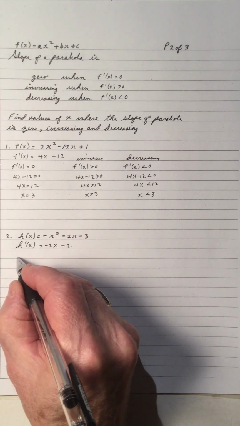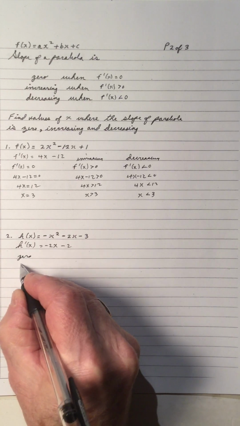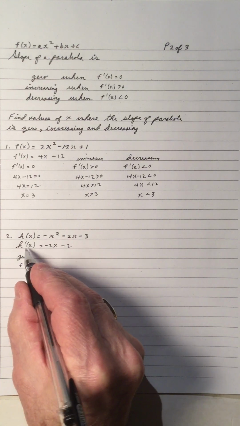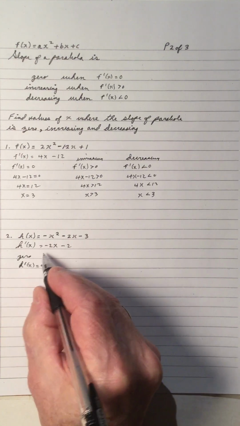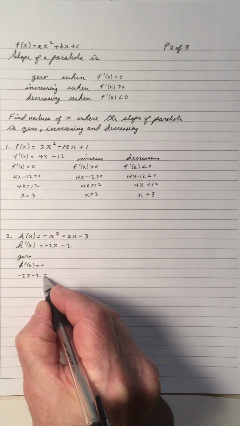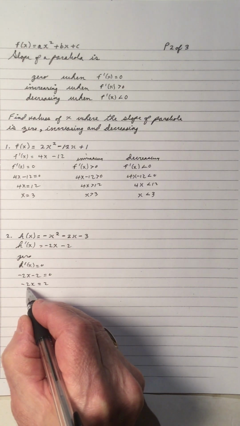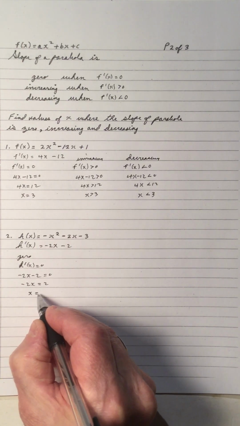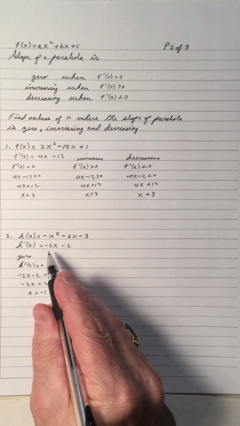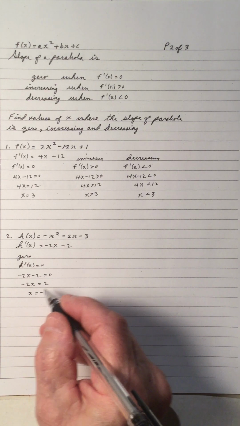So we want to find when the slope of the parabola is 0. So that's when we let h prime x equal 0. So negative 2x minus 2 is equal to 0. Negative 2x is equal to 2. Divided by negative 2, x is equal to negative 1. So the slope of the parabola is 0 at negative 1, which is the x coordinate of the vertex.